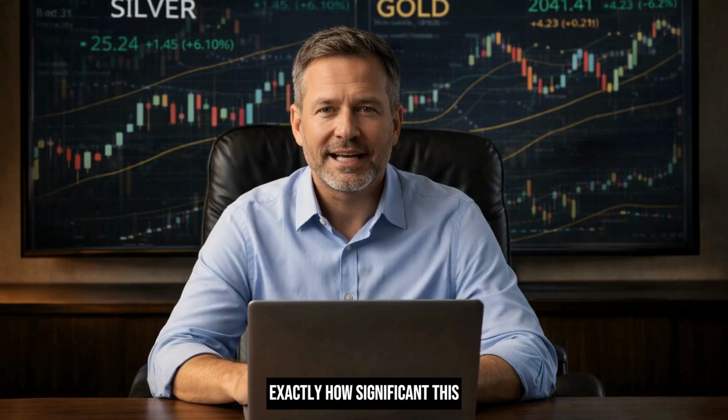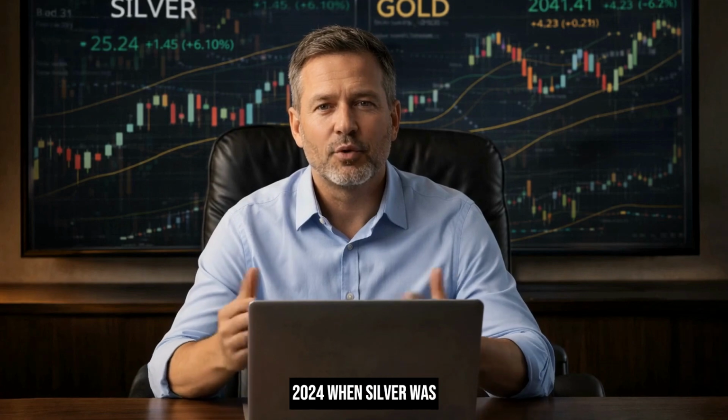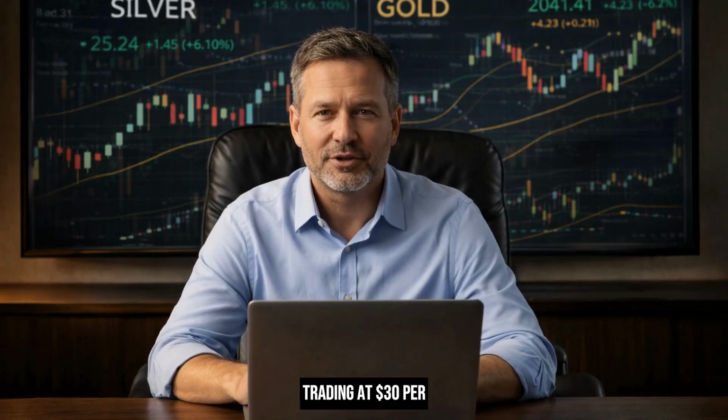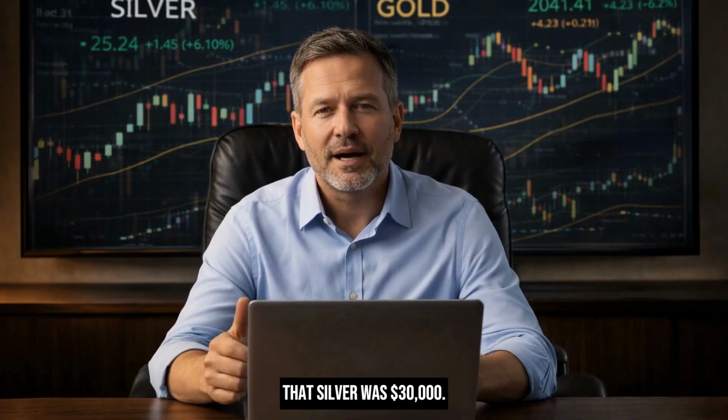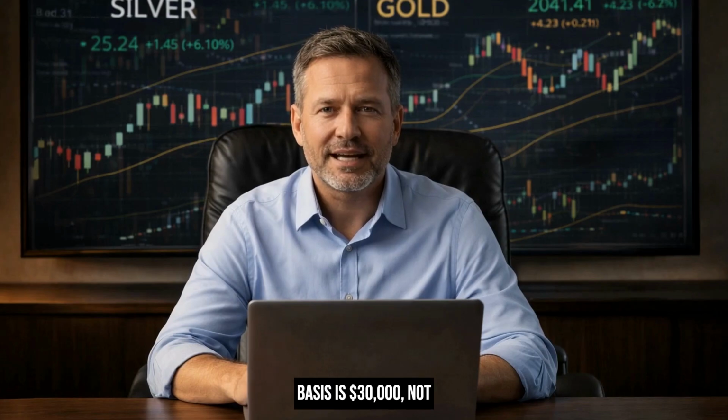Let me show you exactly how significant this is. Your grandfather bought 1,000 ounces of silver in 1980 at $5 per ounce. His cost basis was $5,000. He passed away in 2024 when silver was trading at $30 per ounce. His estate value for that silver was $30,000. You inherit it. Your stepped-up cost basis is $30,000, not $5,000.